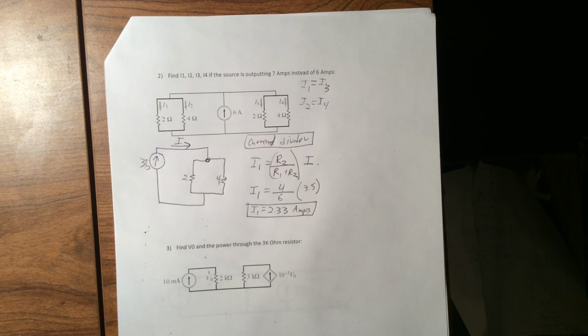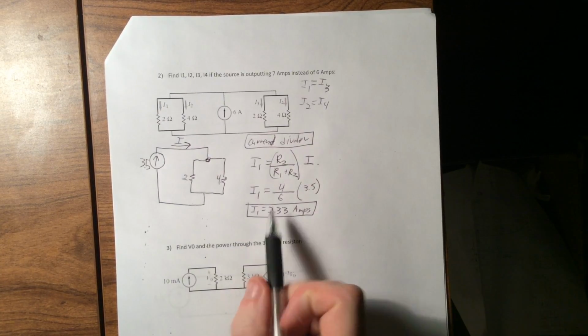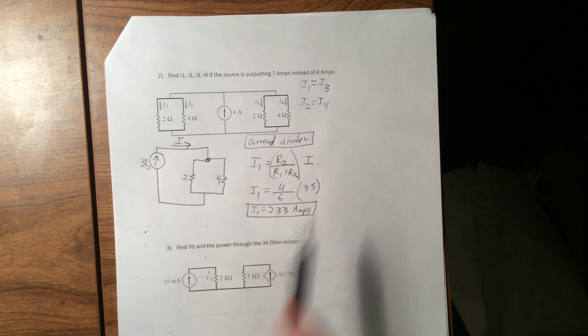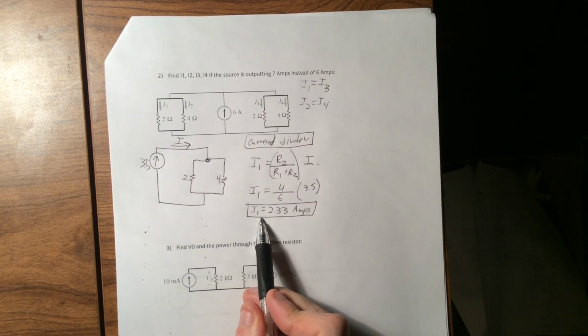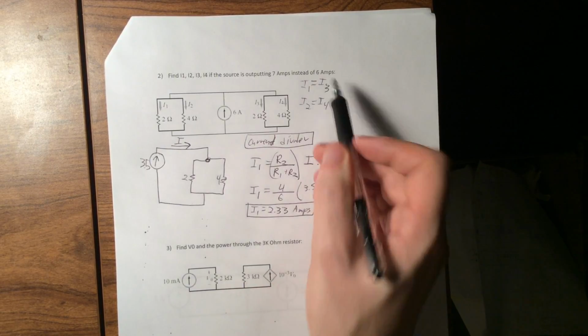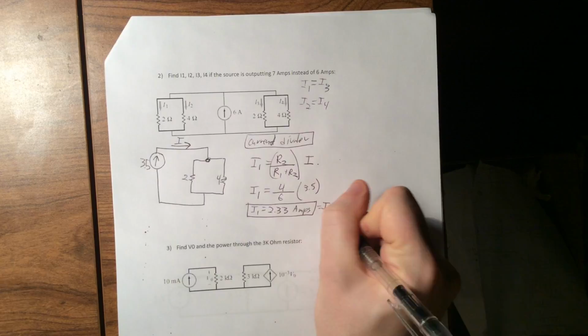Somebody wrote, oh man, that's a big number on your test. Yeah, it's a lot of current. It's a good chunk of current. Totally mathematically doable. And I mean, you have a 6 amp source here too, so that's going to be pretty high. So that's our first one. So we know I1 equals 2.33, and we know this equals I3 as well.